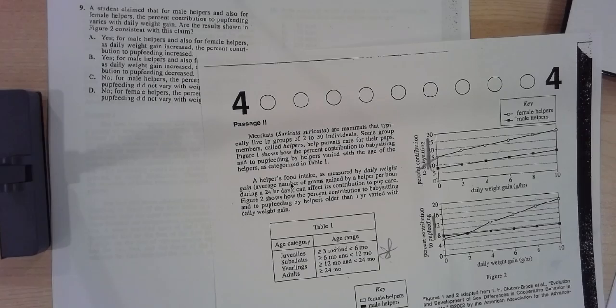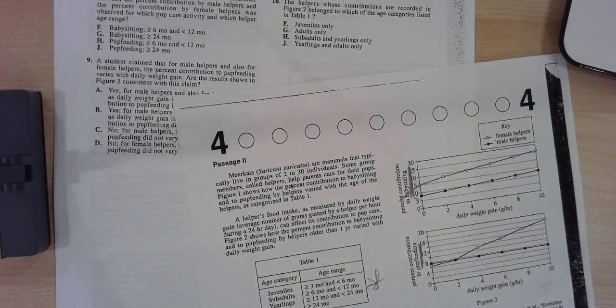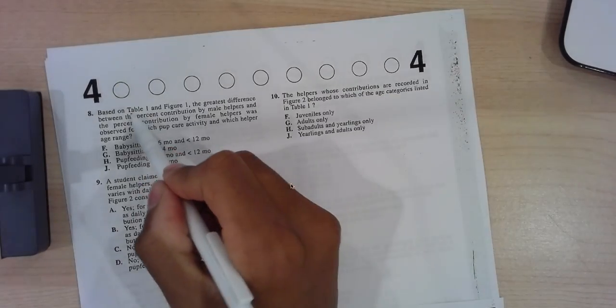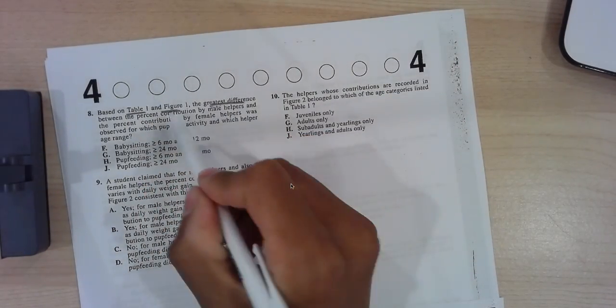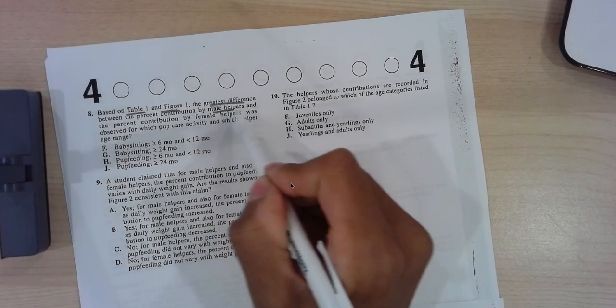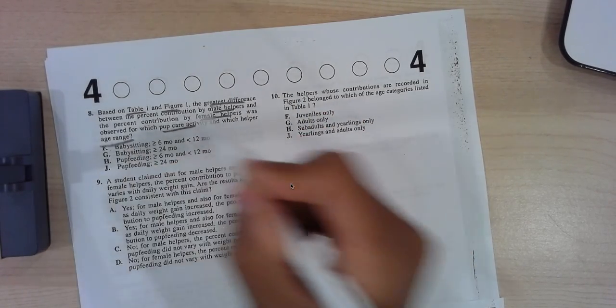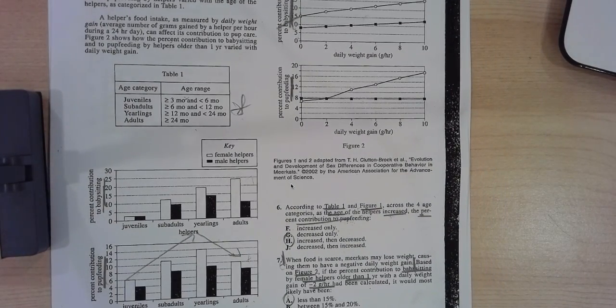Megan, at number 8. Okay, so I underline table 1, figure 1, greatest difference, male helpers, female helpers, and then after that, I went to figure 1 and the table 1, that page, and the first thing I did was look at the figure 1 and try to find where the difference between the female bar and the male bar was the greatest, which I found in the adults and babysitting.